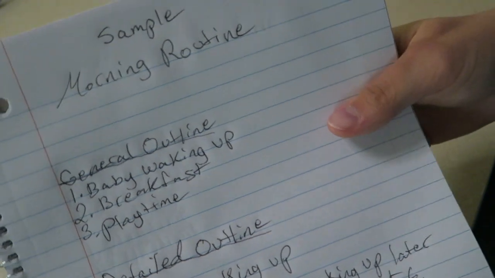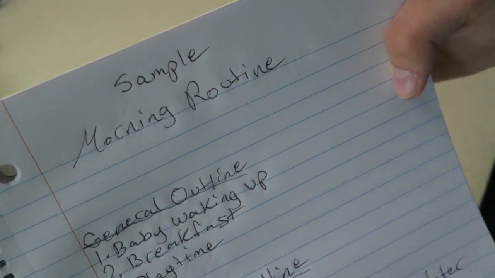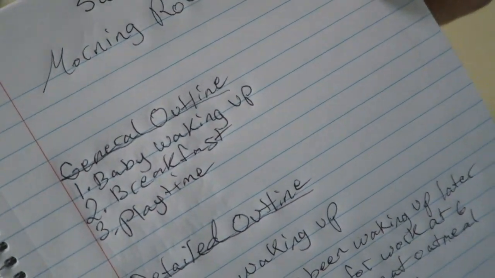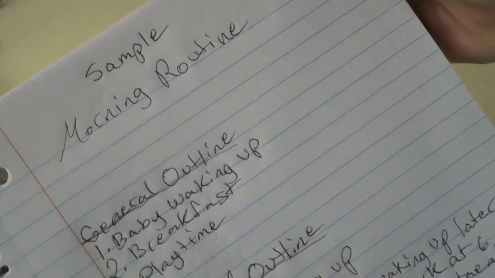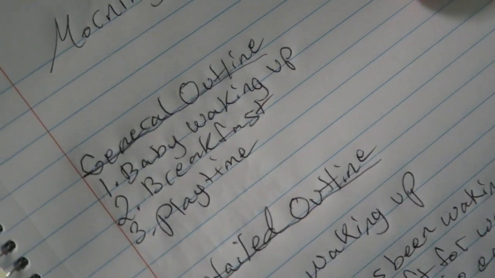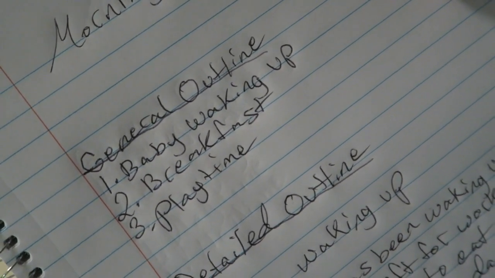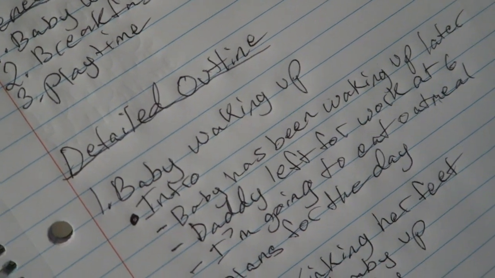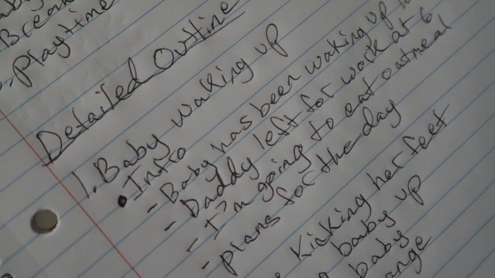I'm gonna show you a quick little overview of this paper again up close. So at the top, sample morning routine. So you just put the title. I leave space right here for any notes I wish to add later. A general outline or like a simple outline. Then I move on to a more detailed outline, and the detailed outline can get very detailed.